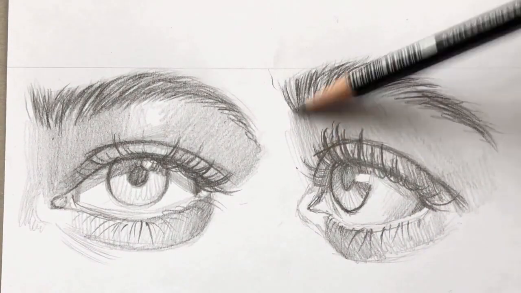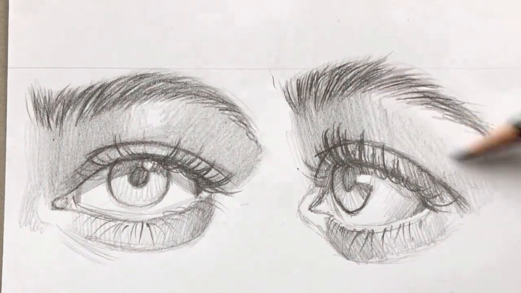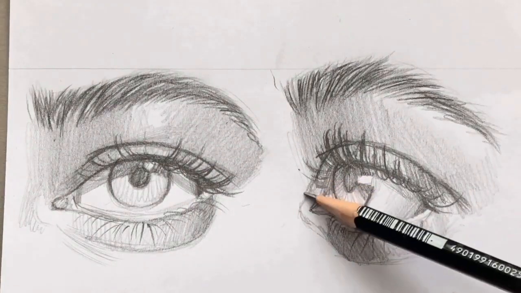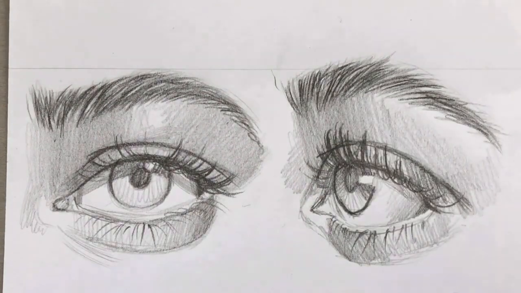You can see when I draw the lashes, I just switched a little bit the direction. When you see on the left side of the drawing, the lashes are almost symmetrical, and in this view, it just switched.